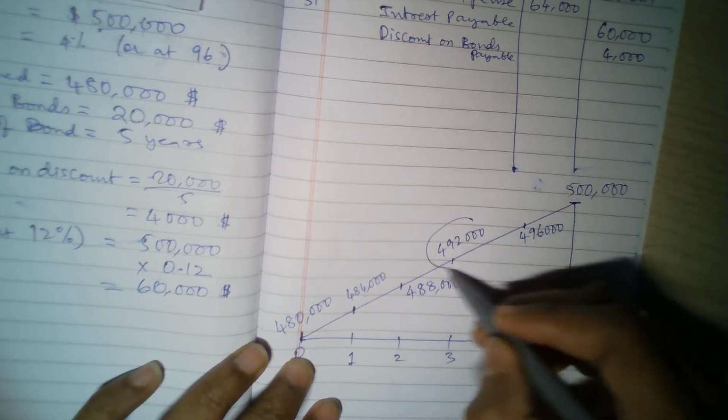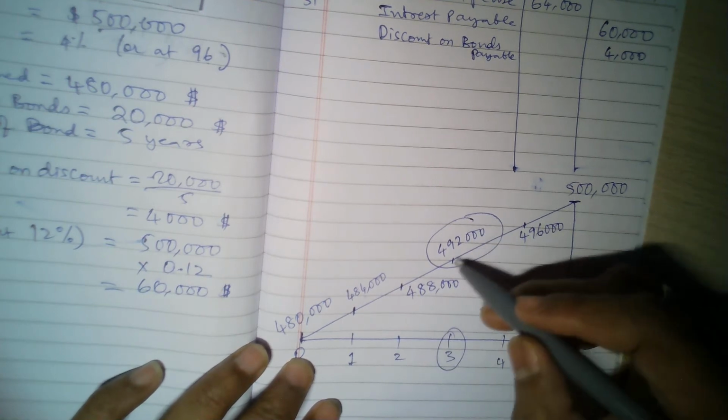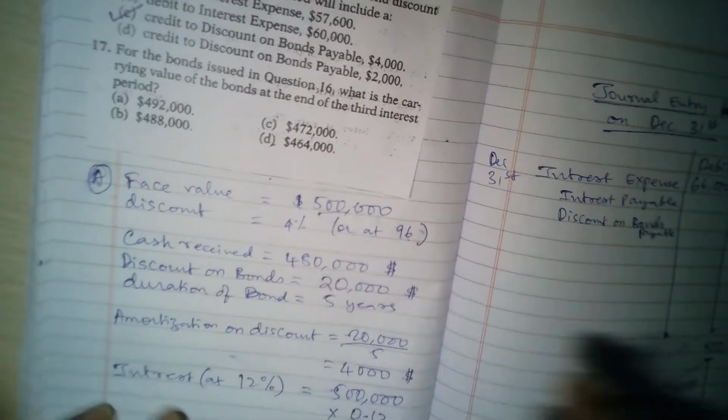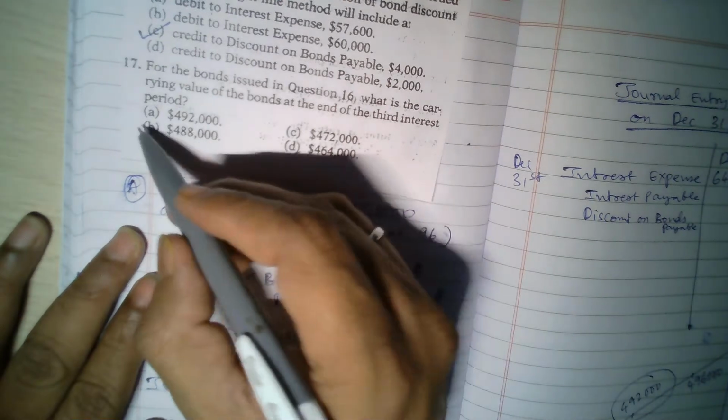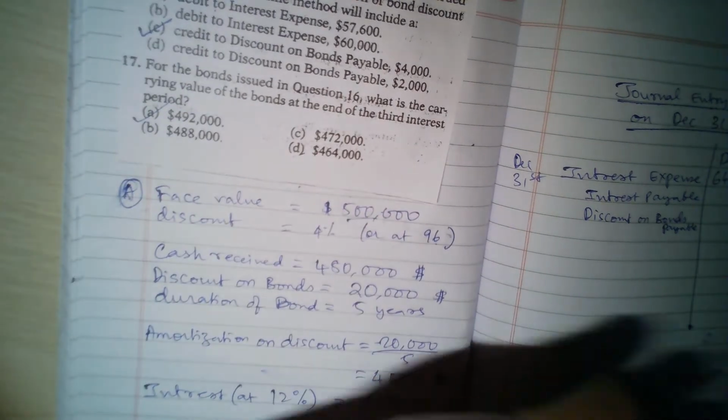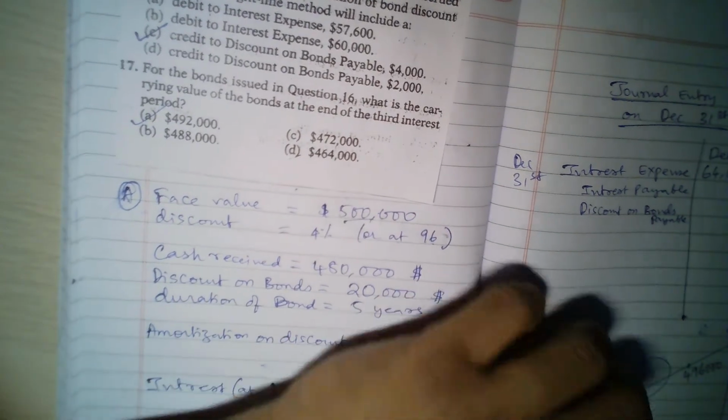Okay, so this is the answer. At the end of the third year we are getting 492,000. So again, if you see here, the answer is A. That is the carrying value at the end of the third period.